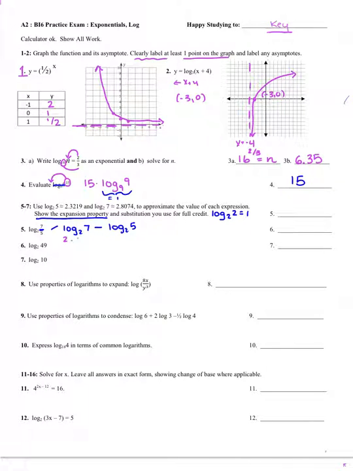So this is 2.8074 minus 2.3219. And you are allowed at that point to enter that on your calculator, 0.4855. But I do want to see the expansion.